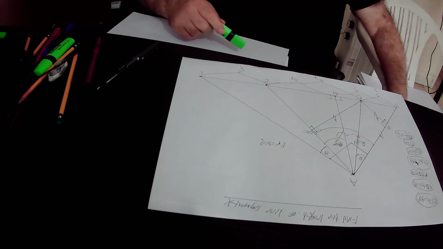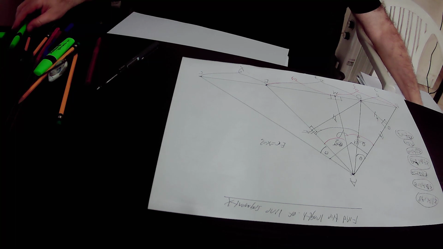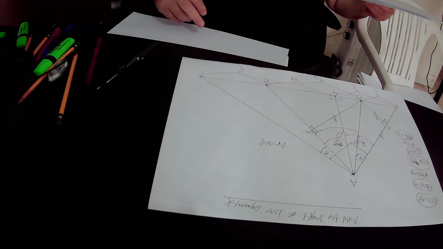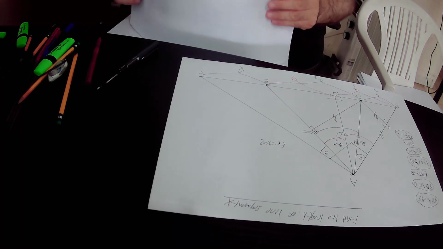In the next step, I will copy triangle AMC onto a new page and we will analyze the right triangle AMC.